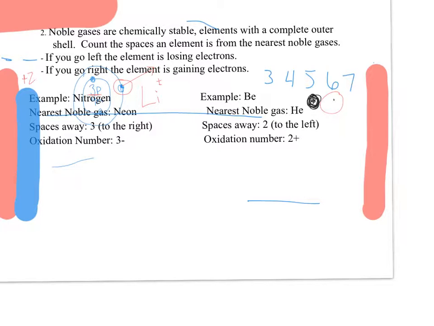And so an easy way to do it is just put your finger on it. Let's say I'm trying to figure out the oxidation number of nitrogen. I'm going to put my finger on nitrogen, and then I'm just going to count the spaces it takes to the nearest noble gas. So nitrogen is 1, 2, 3 spaces away from neon. Well, that's nitrogen's oxidation number. Nitrogen would be negative 3. It would have to be gaining 3 negative charges. It should probably be written the other way, but that always confuses students when I do that, so I'm going to write it this way.